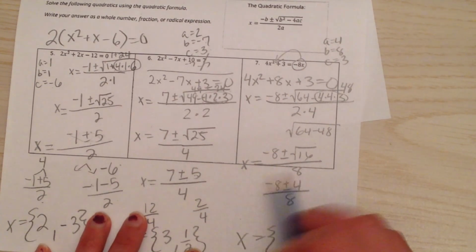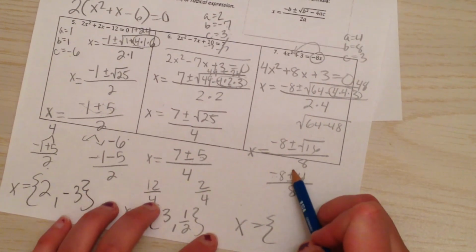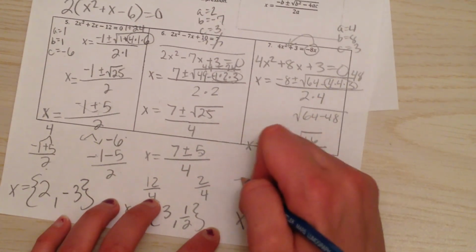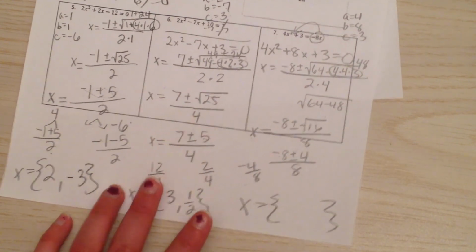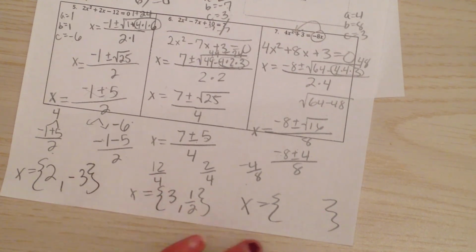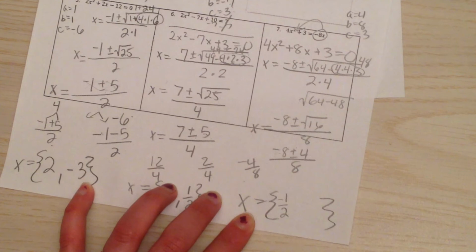So I'm going to do them up here. If you want to split them out and write it all out, please do. I've got negative 8 plus 4. That's negative 4. Divide by 8. As a decimal, that would be negative 0.5. But I asked for simplified fractions, so I'm going to write instead negative 1/2. So I'm going to simplify that fraction a little bit.